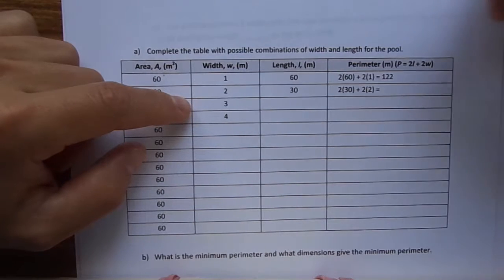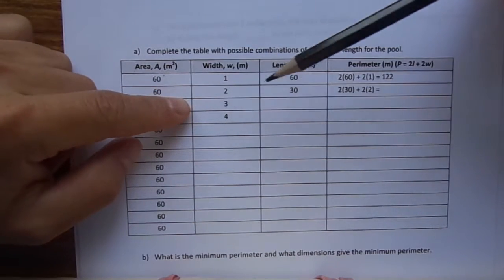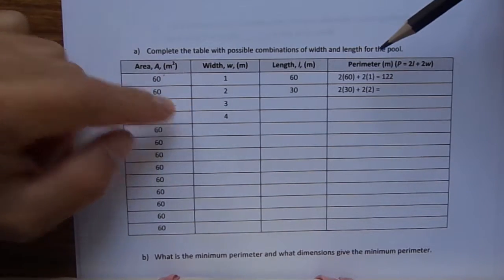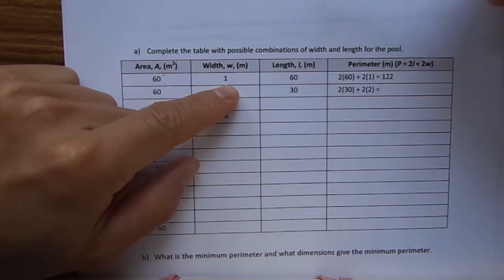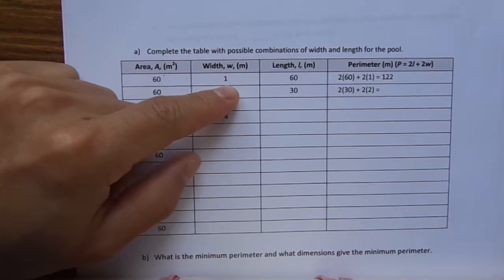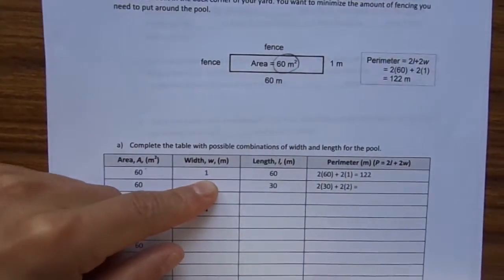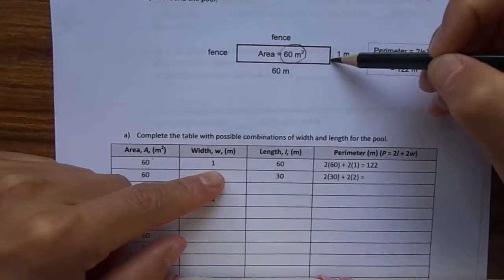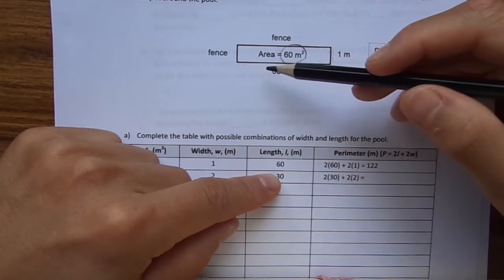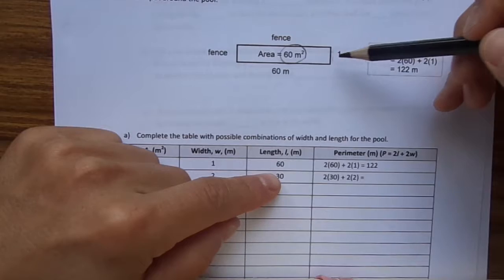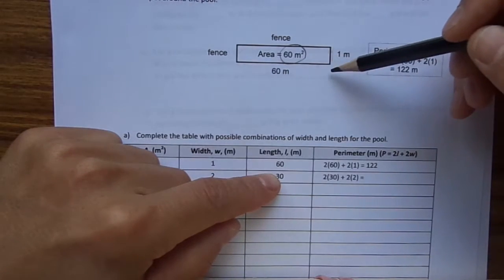So what I want you to do is list the possible combinations of width and length for the pool. Now, let's say you want to have the width at 1 meter. Okay, so looking back at the image up here, let's say you want the width to be 1 meter and the length to be 60. This would be a 1-lap pool. You wouldn't be playing in it, you'd be just taking laps. Okay, because the width is only 1 meter.